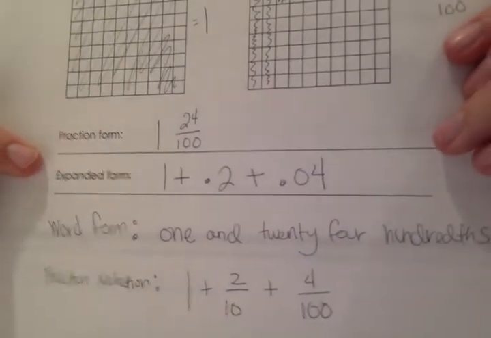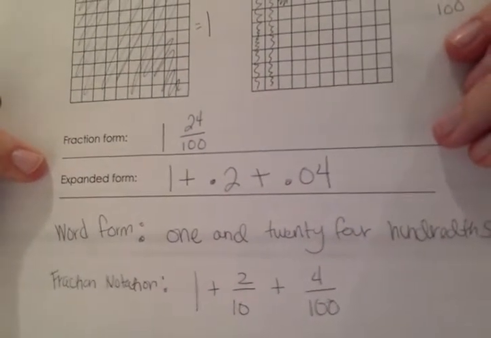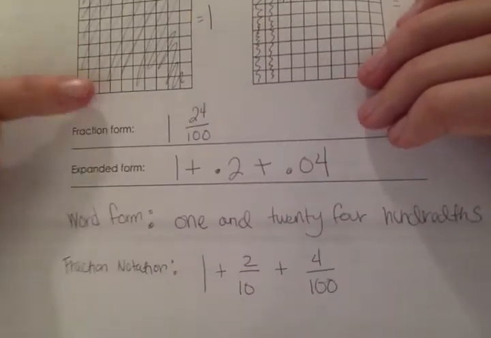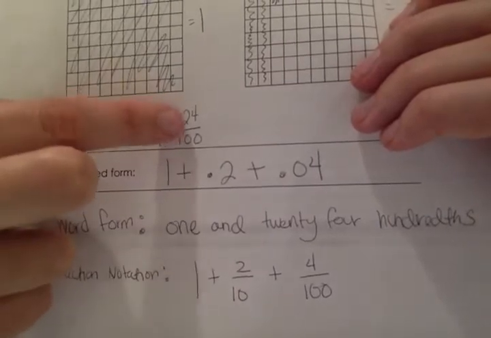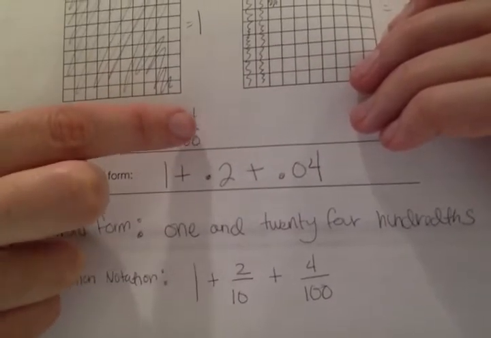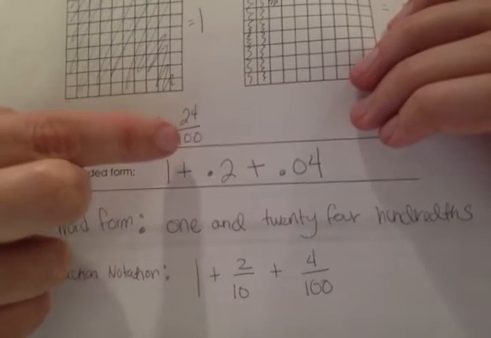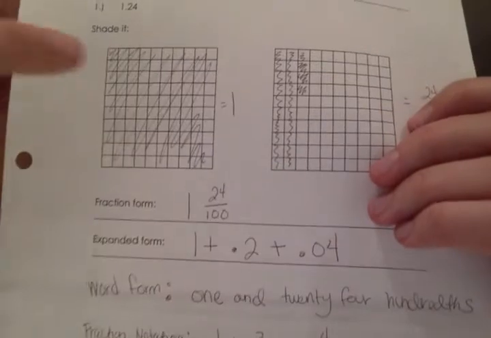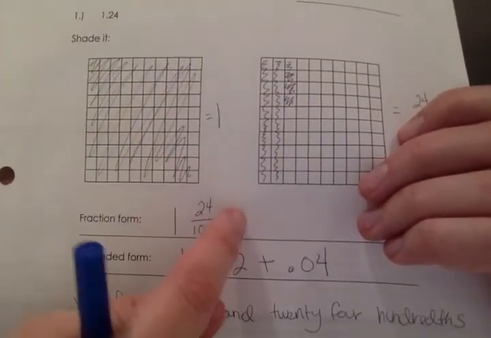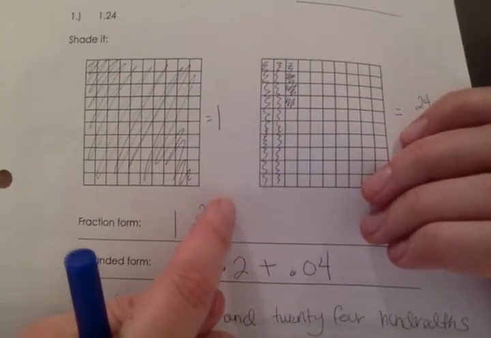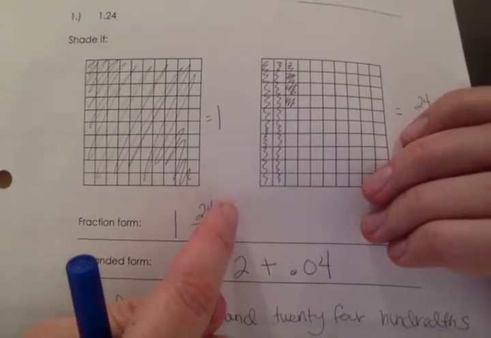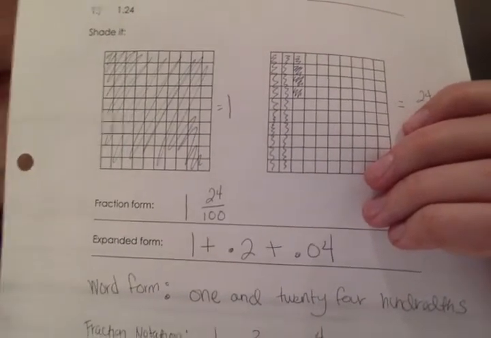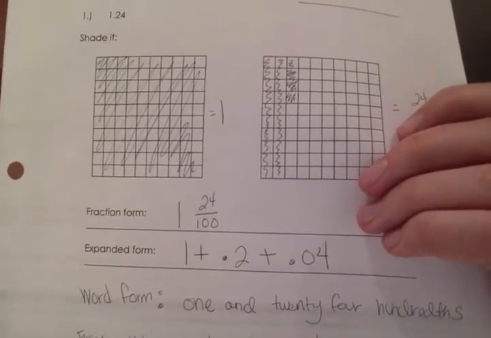For fraction form, it's actually a mixed number because it has a whole number and a fraction. Our whole number is 1 because we have one whole, and it's 24 hundredths because the last digit is in the hundredths place. That will always tell us what our denominator is. If we didn't have a digit in the hundredths place, if it was 1 and 2 tenths, since tenths is the last digit, that would be our denominator. But in this case, it is hundredths because the 4 is in the hundredths place.